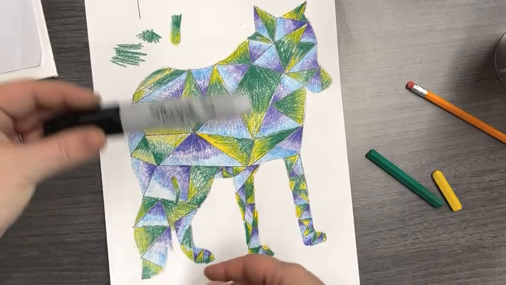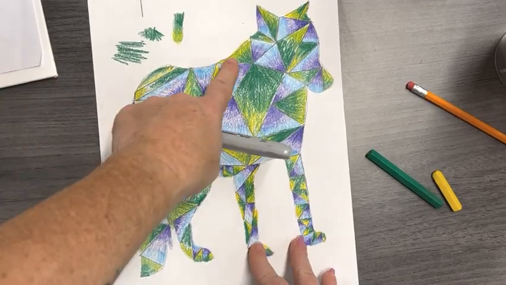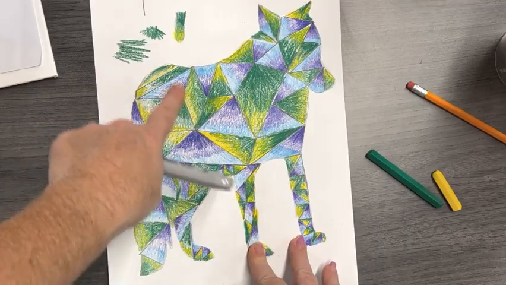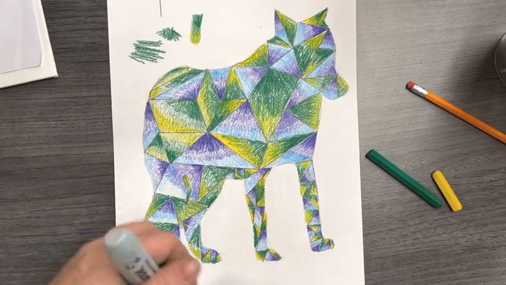Now, when you're done, what I'm going to have you do is take a Sharpie, and you're going to trace over all the areas that you have your lines.